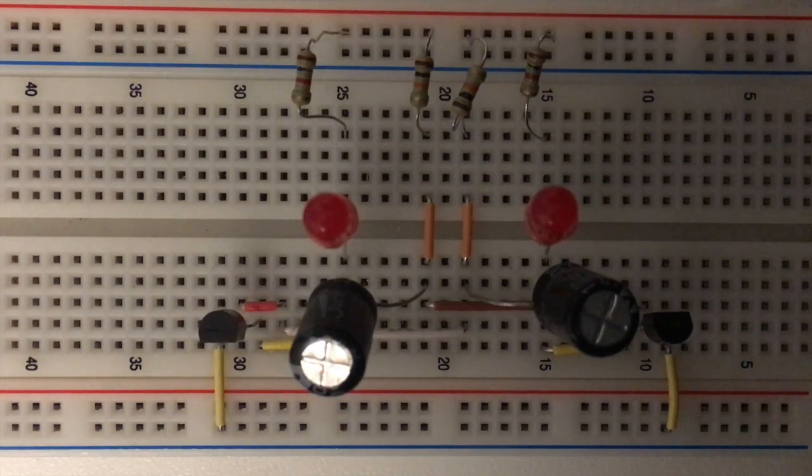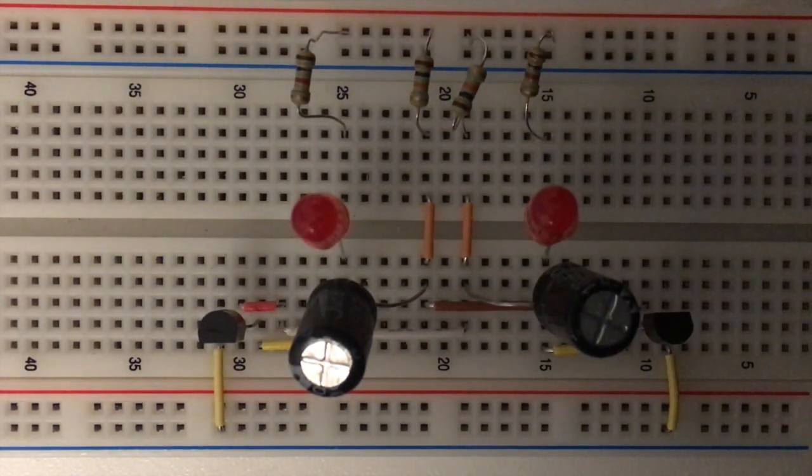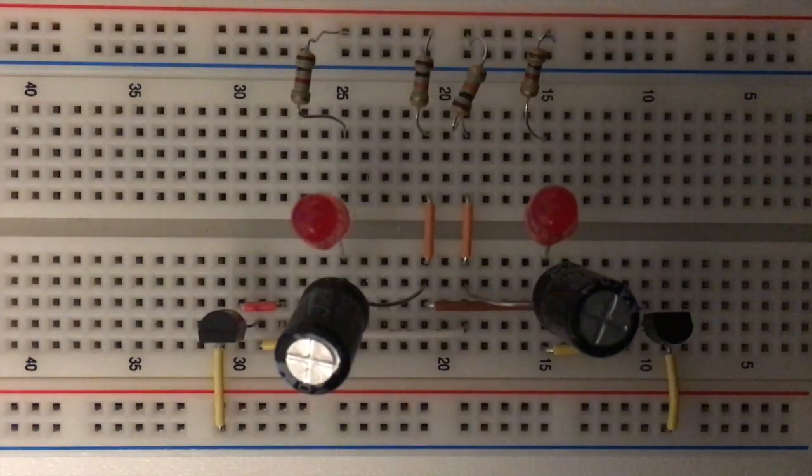Finally, current flows through this 1000 ohm resistor, through this LED without turning it on, and then begins to charge this capacitor. The charging of this capacitor forces electrons to be pushed away from it, and those electrons add to the amperage of the current flowing into the base pin.